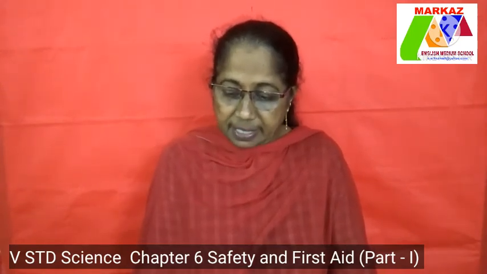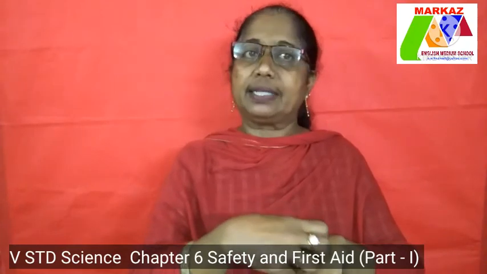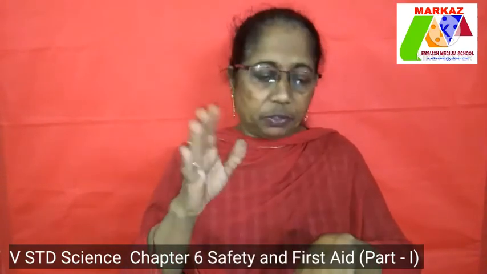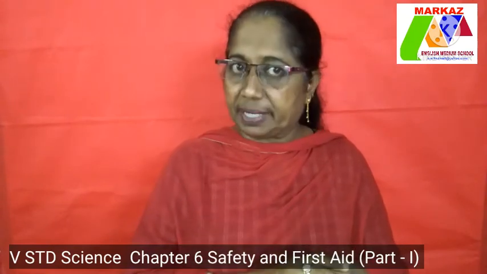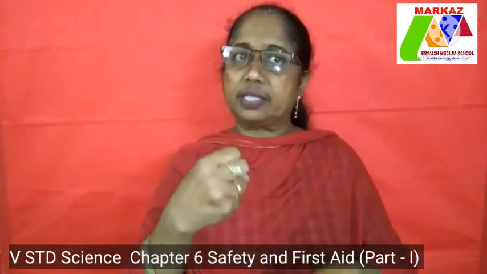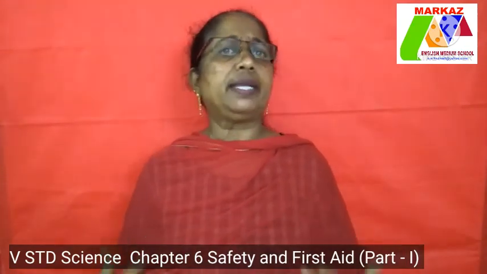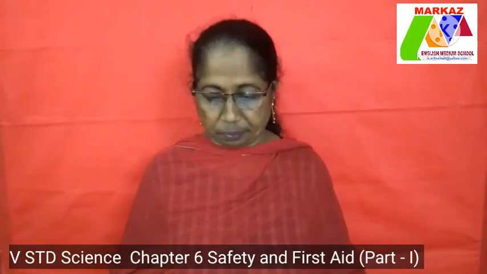Next one. Do not try to break the blisters formed on the person's skin or remove bits of cloth sticking to the burnt area. Now when a person gets burnt, the skin turns pinkish and immediately blisters come up. A blister is nothing but an accumulation of water inside, but don't try to burst the blister, it will become septic. And second, if there are pieces of cloth sticking to the burnt areas, don't pull them out, because when you pull the cloth out, you will be pulling the skin also, and that causes a lot of pain to the patient, and it is infectious too.